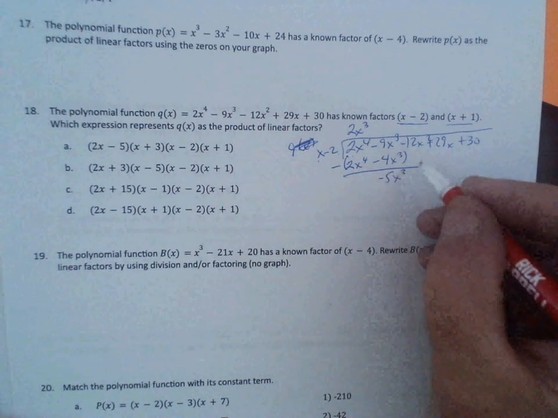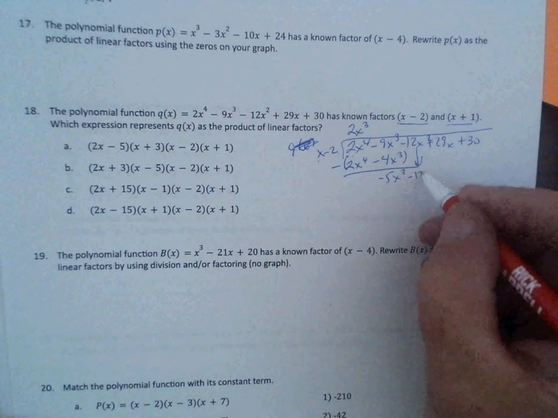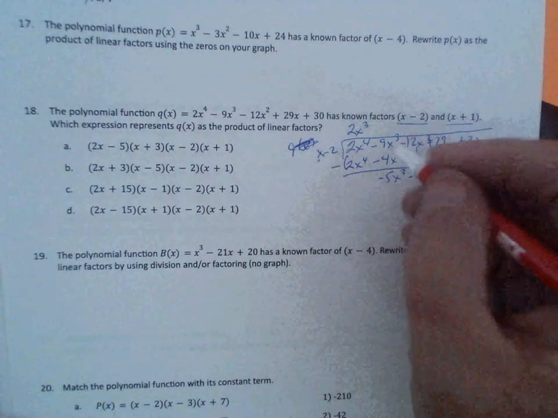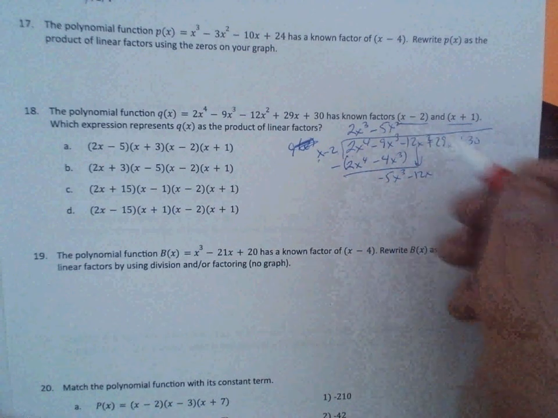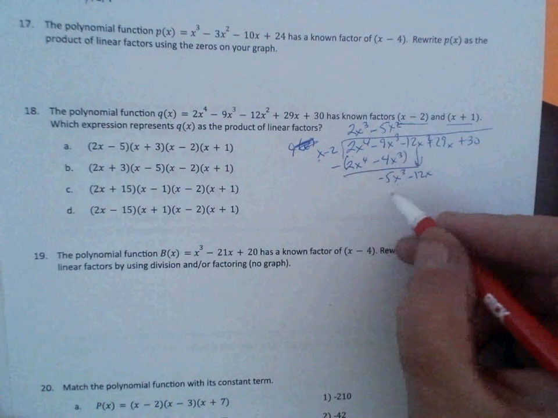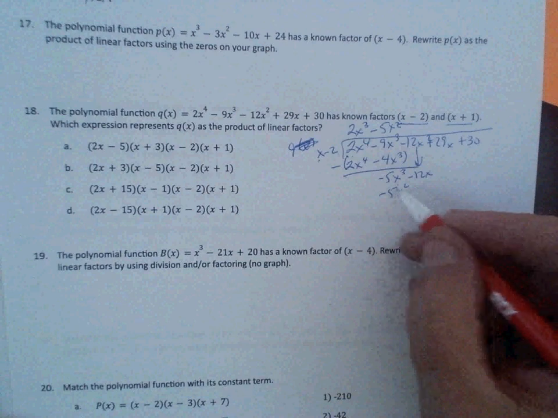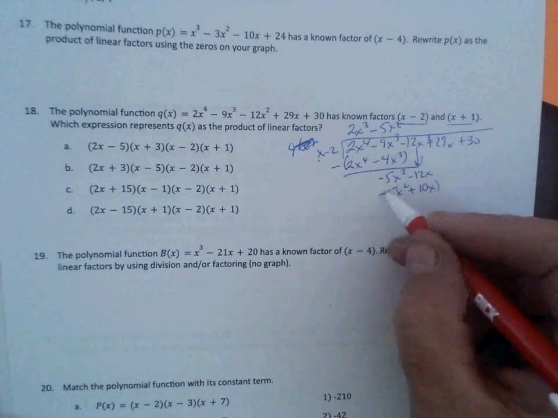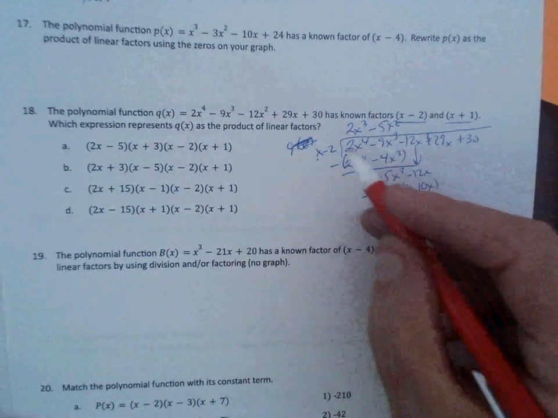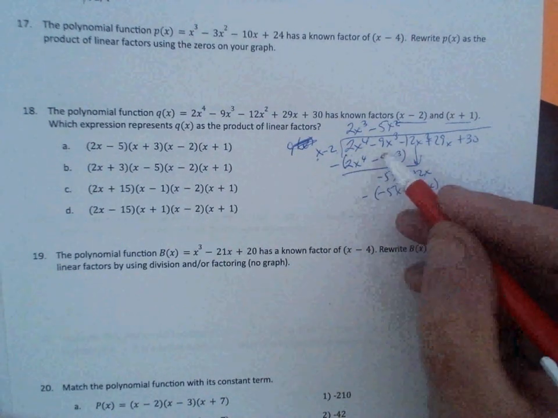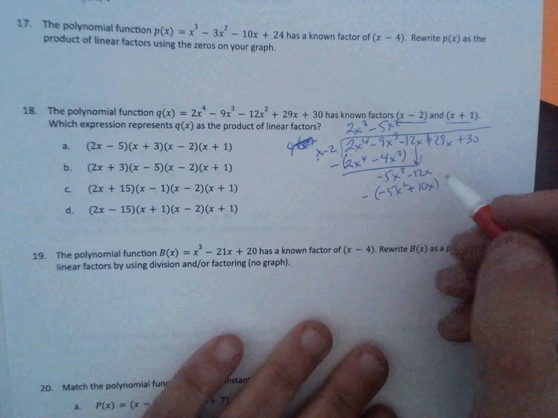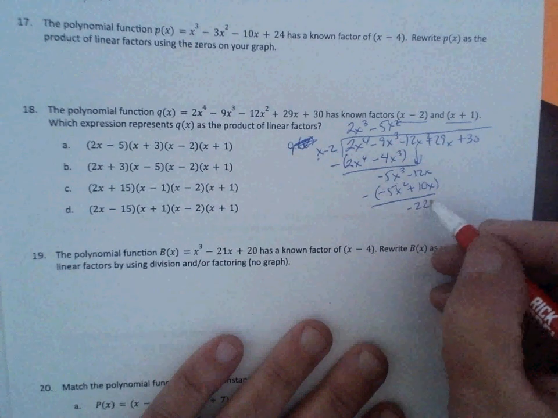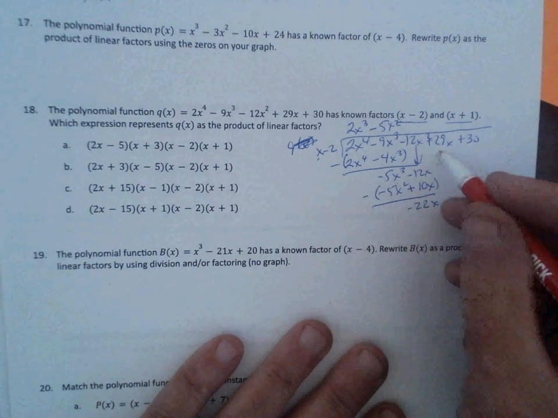Then we bring down another term. We could bring them all down, but there's so many, I'm just going to bring down two at a time. What times x makes negative 5x cubed? Negative 5x squared. I'm going to multiply that times everything on the outside. Negative 5x squared plus 10x. And then subtract. Make sure everything's right there. That's going to give me negative 22x squared. I'm going to bring down another term, plus 29x.